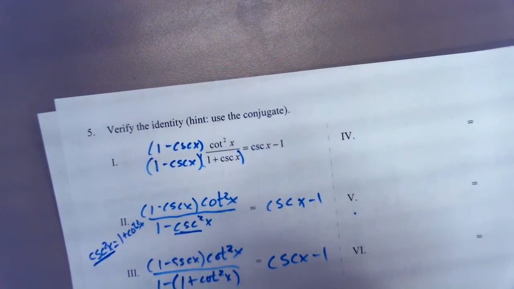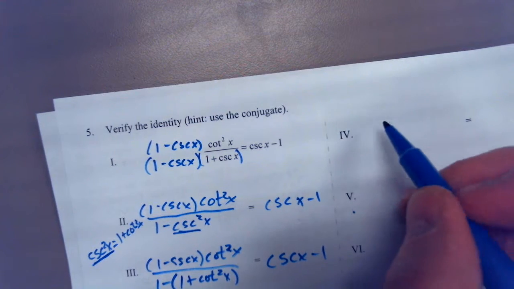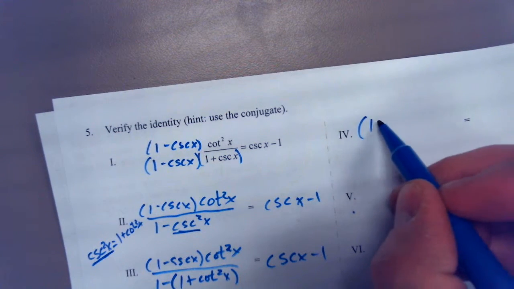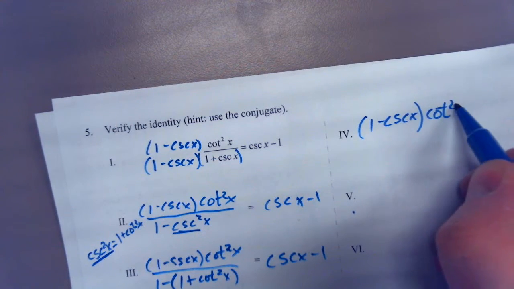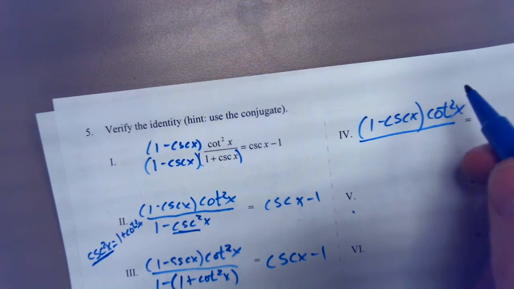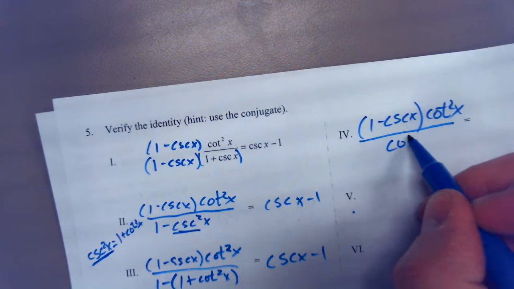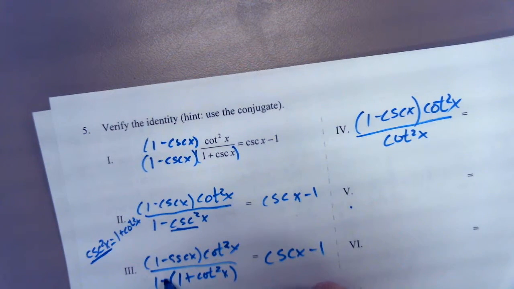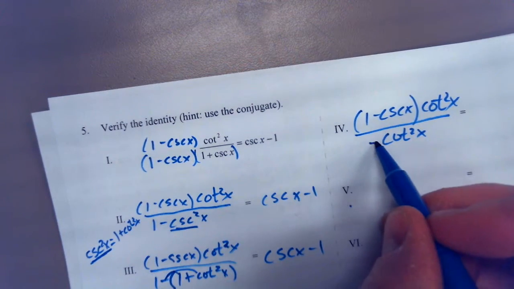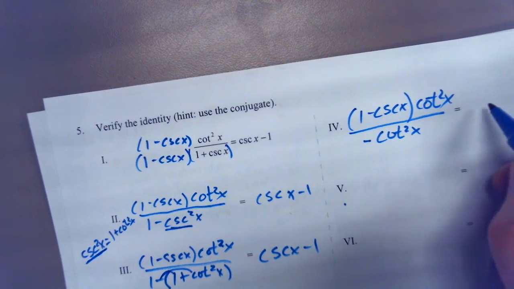When I move it up here, the 1 and the negative 1 are going to go away, and I'm going to leave the 1 minus the cosecant x cotan squared x on the top. I'm leaving it alone for now. And I have the cotan squared. Notice that when I distribute the negative, it's a negative cotan there.